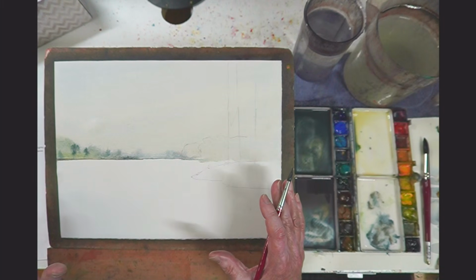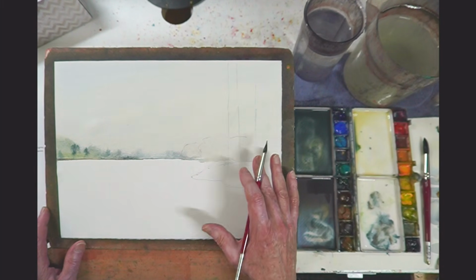I'm now going to dry this, and then we'll move on to the next section.